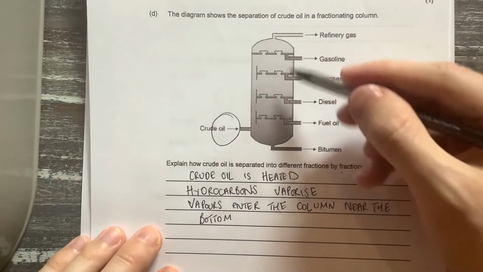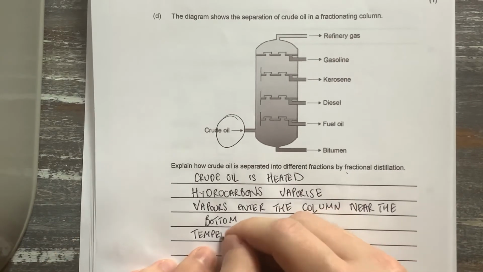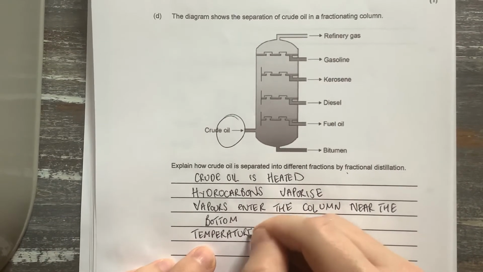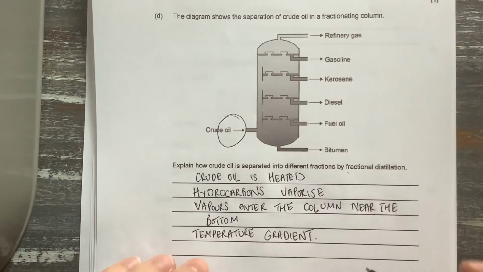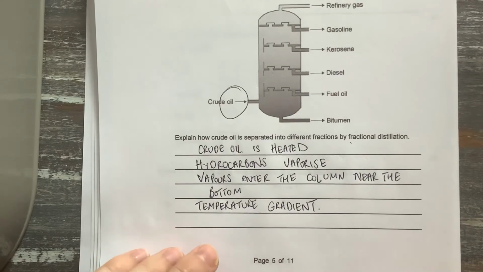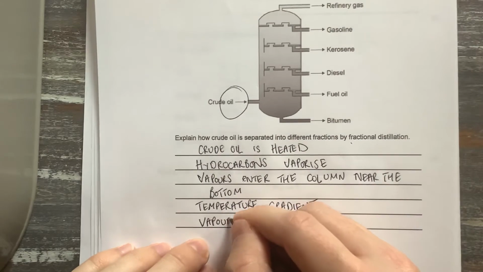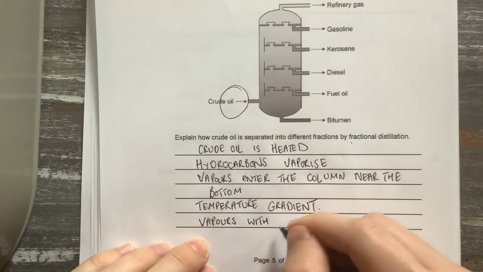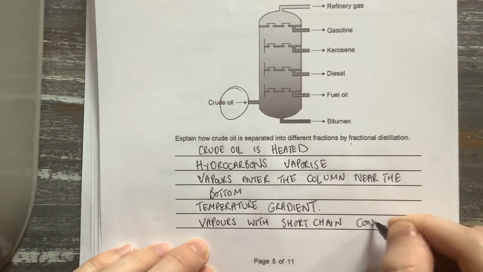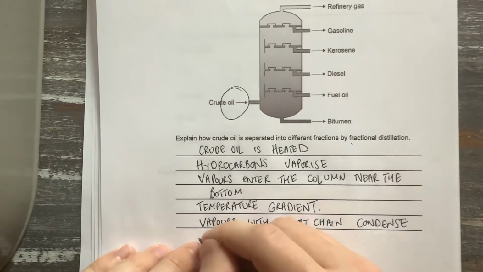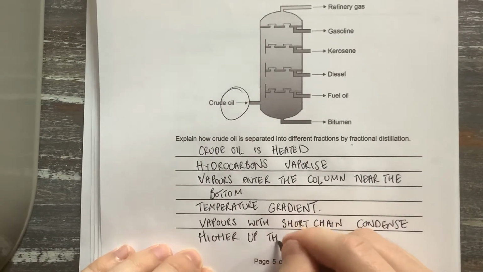There's differences in temperature, so there's a temperature gradient in the actual fractionating column. So that means vapors with short chains, they actually condense higher up in the column.